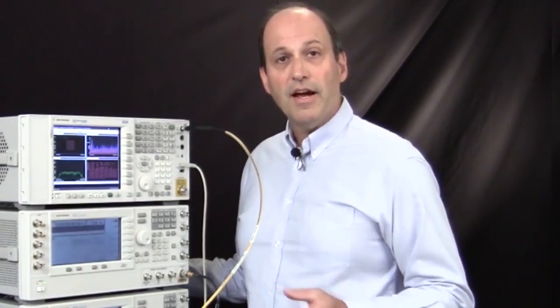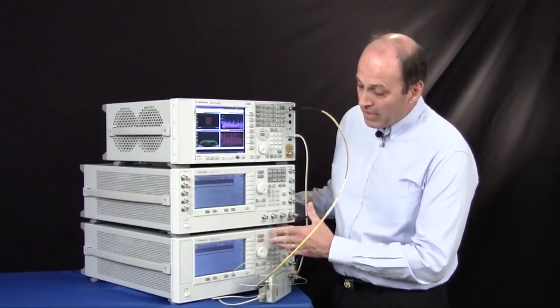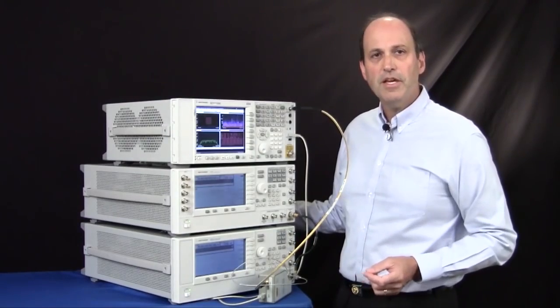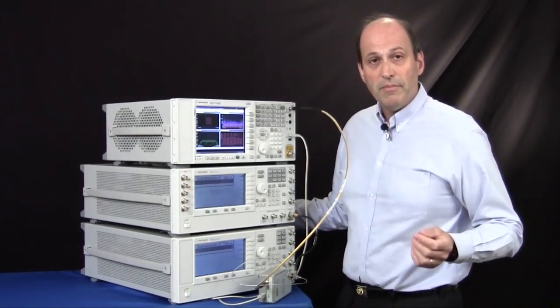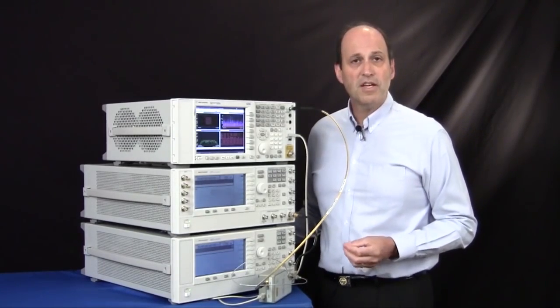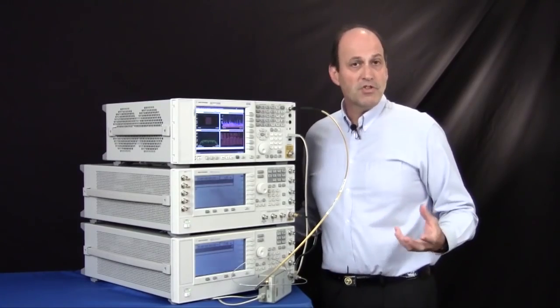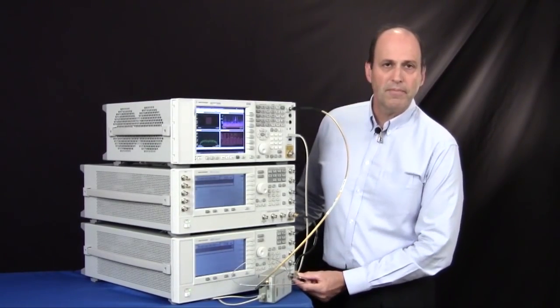And to do that, I need a local oscillator. So for that, I'll use the analog PSG. It's putting out a 25 gigahertz signal with plus 17 dBm. Now, the reason I use the high-level 17 dBm output is because that helps us get better conversion efficiency in the mixer. Now, to perform the actual up conversion, I'm using this mixer right here, mounted on the front panel.